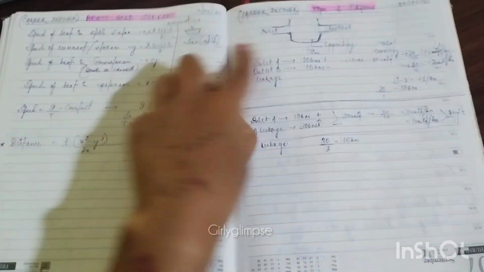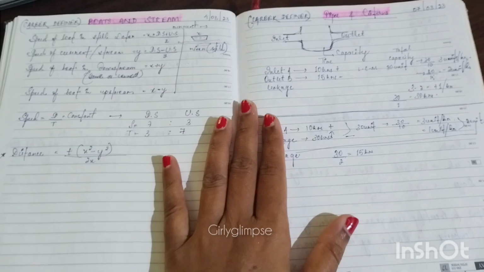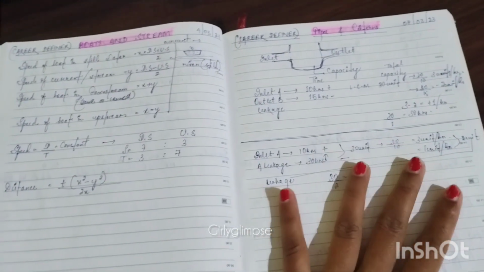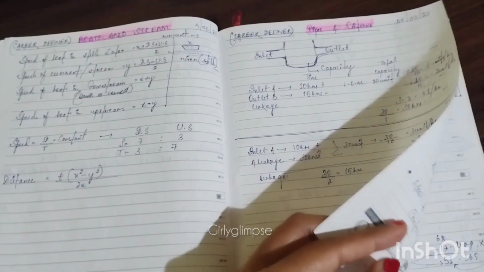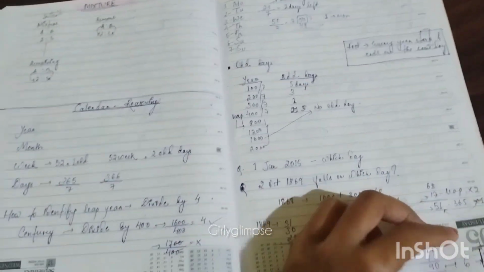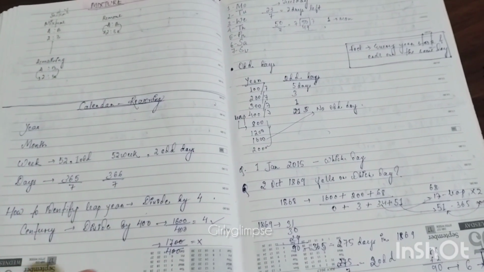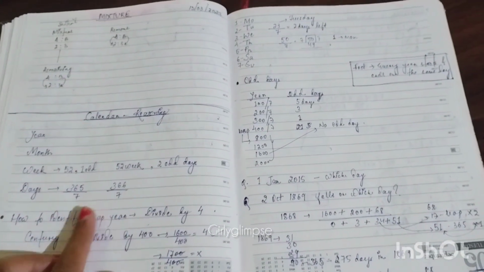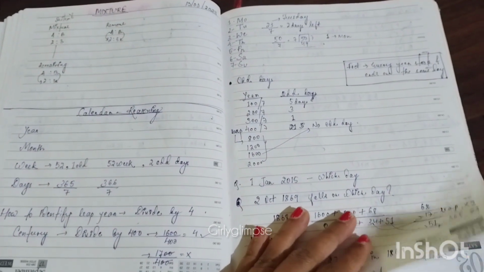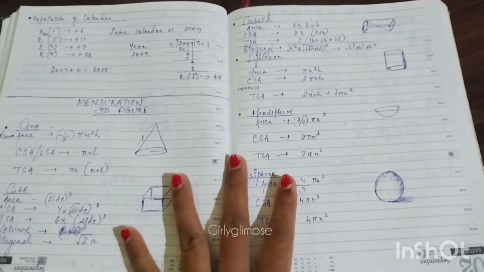Boats, stream, pipes and cisterns. Unless we study these topics, we will find it difficult. But these topics are not difficult. You just need the right person to teach you. Then calendar reasoning. There is a YouTuber, Dear Sir. You watch his videos for calendar reasoning, because I find it very useful, and the calendar questions are solvable.